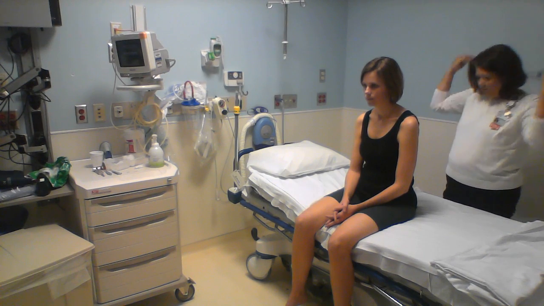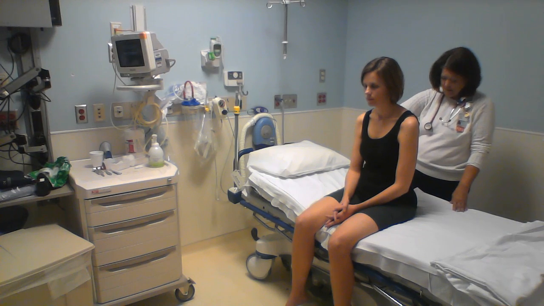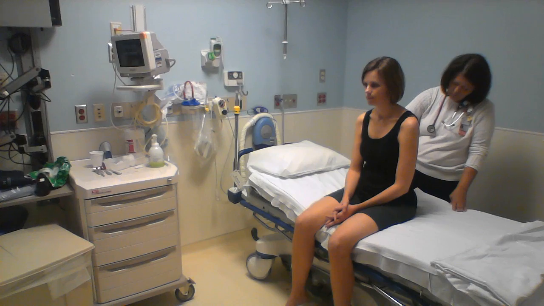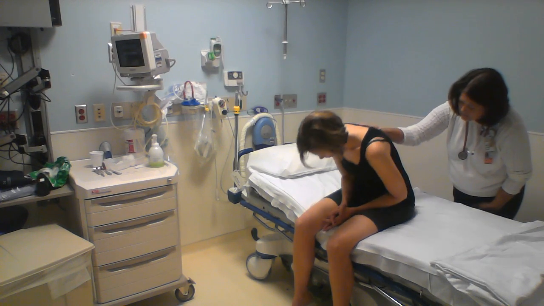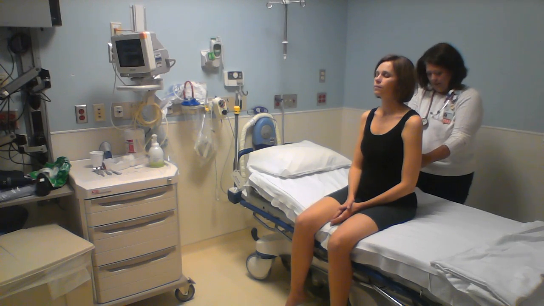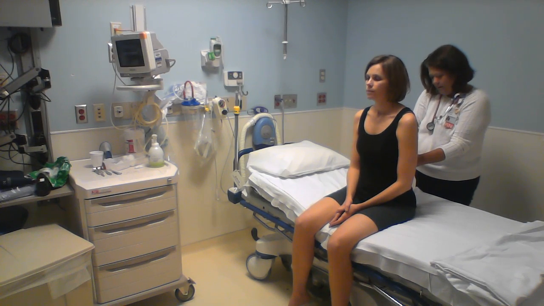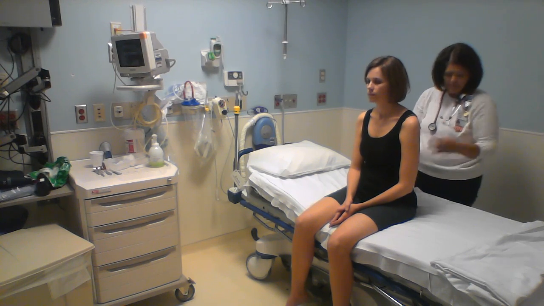At this point, I would evaluate the patient's spine, making sure that all the vertebral processes feel that they're in line, no deformities. Checking range of motion. Can you lean forward for me? And lean back. Can you take a deep breath? And I'm evaluating that thoracic expansion is equal and bilateral.